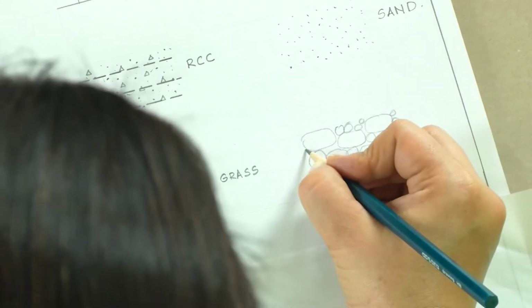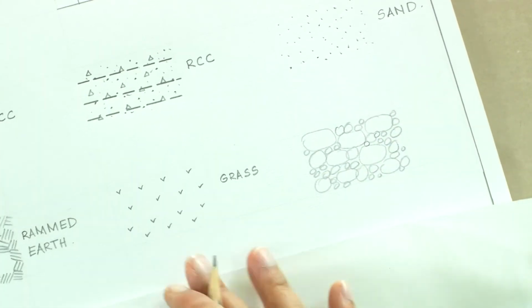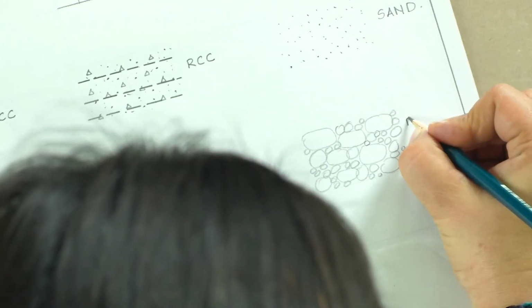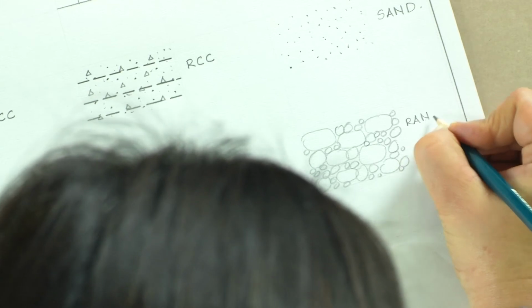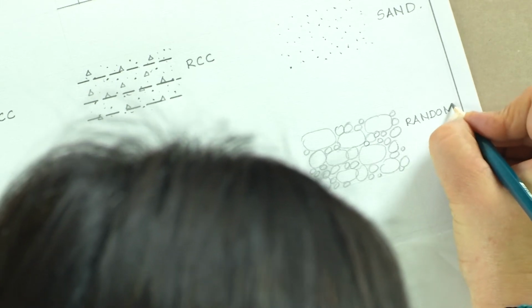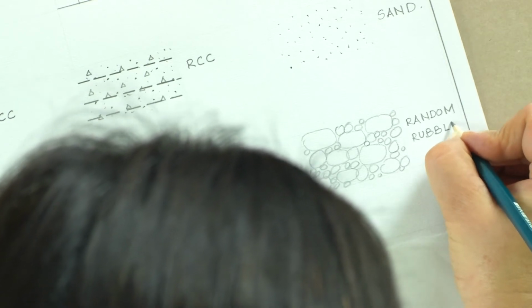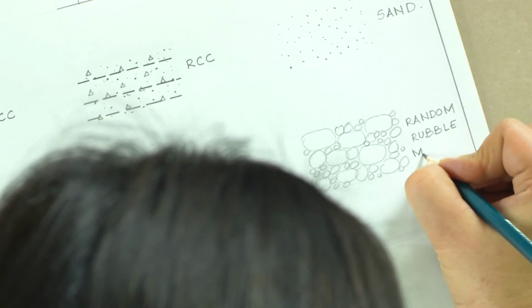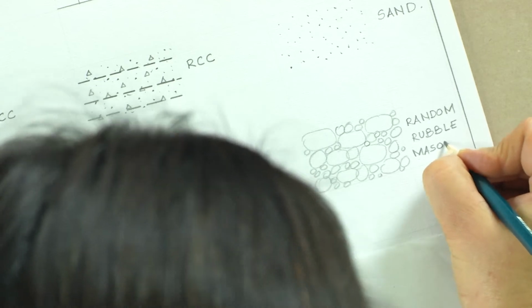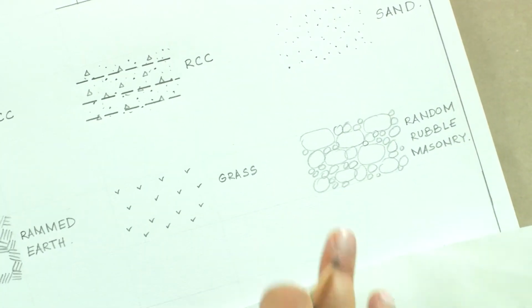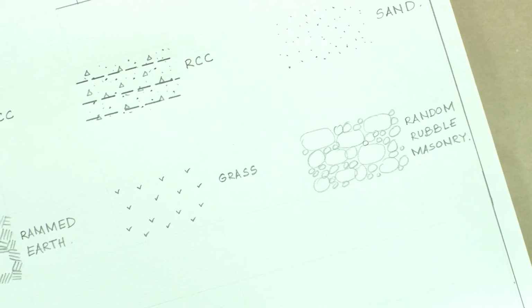We do not have a very distinct or defined way of packing them up, which is what we see here. This is called random rubble masonry. It is often used in walls, especially for retaining walls.